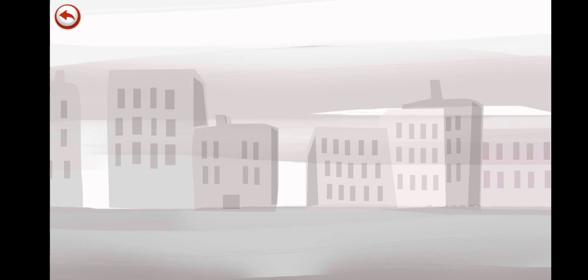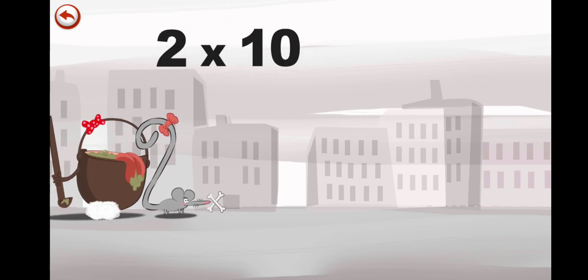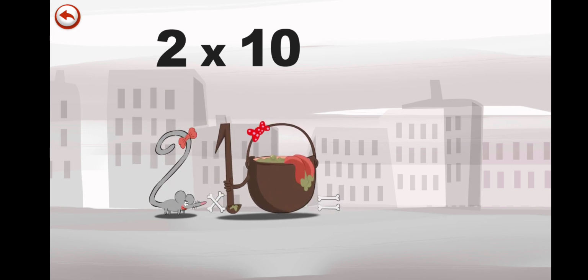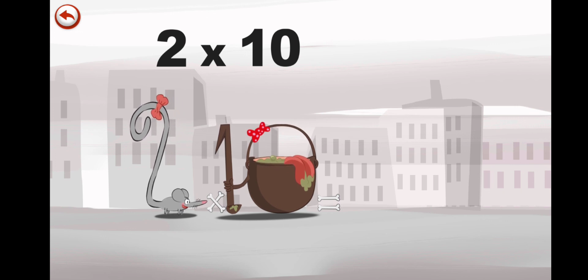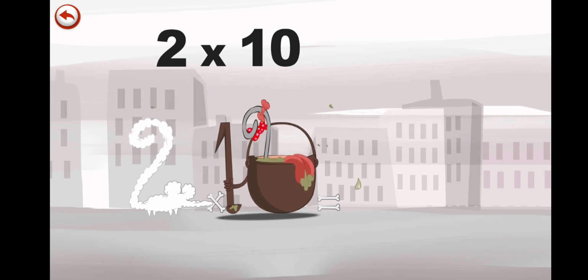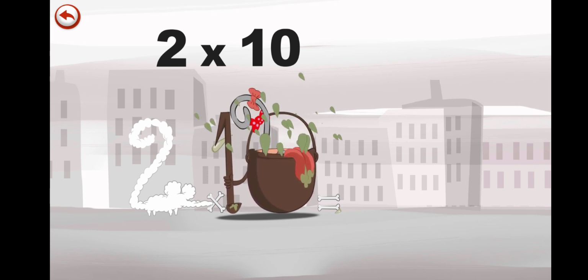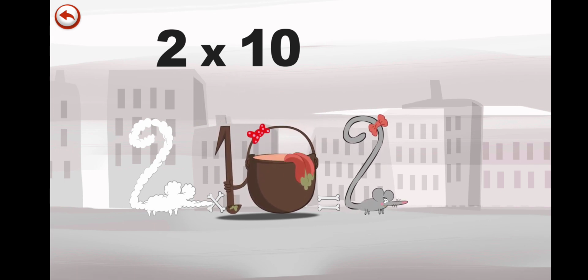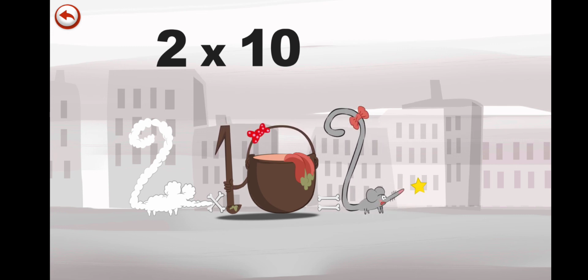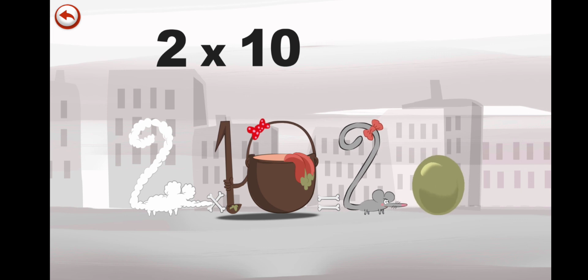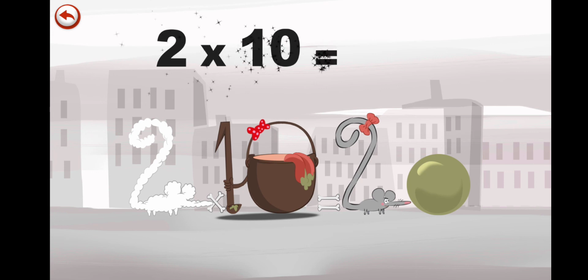What's the story of 2 times 10? When Two Squeak meets a potion Magi 10, it makes her very, very hungry. She dives headfirst into the cold potion and comes out feeling very full. She gives an enormous magic burp and blows a bubble in the shape of a 0. 2 times 10 is 20.